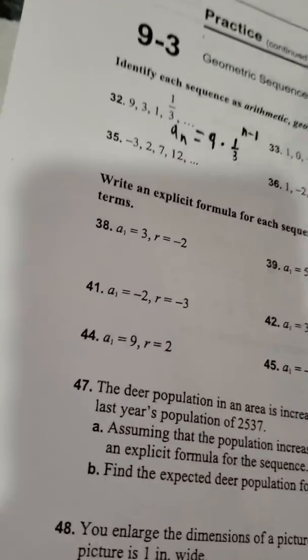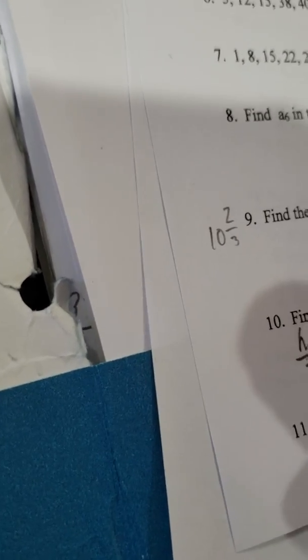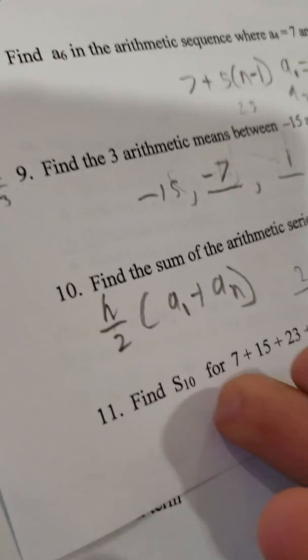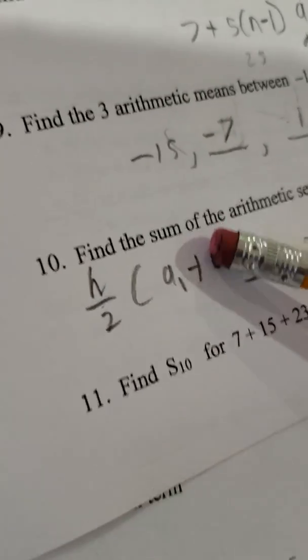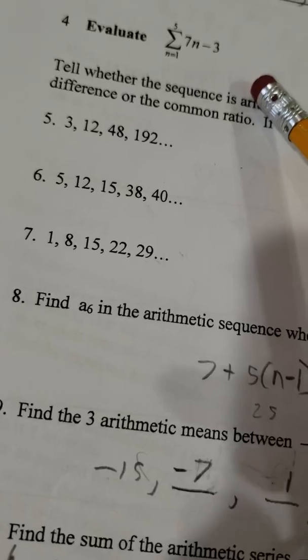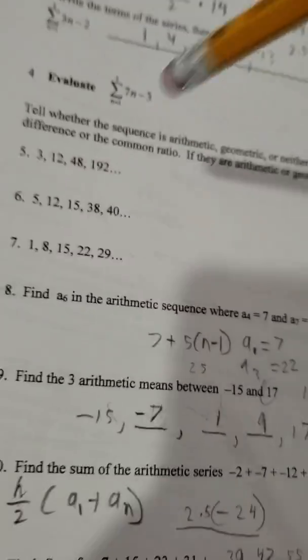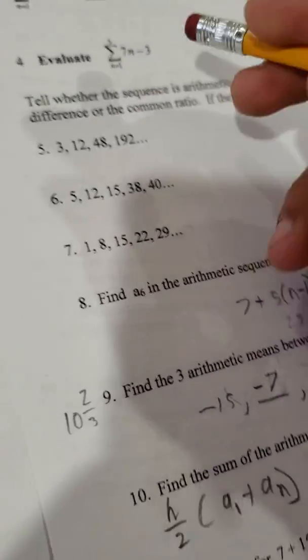Alright? Is there anything else? I don't really know. Finding series sums is easy. The equation is basically simple. It's n over 2 times a1 plus an. That's the formula for the sum of an arithmetic series. And then I think you know how to do this.